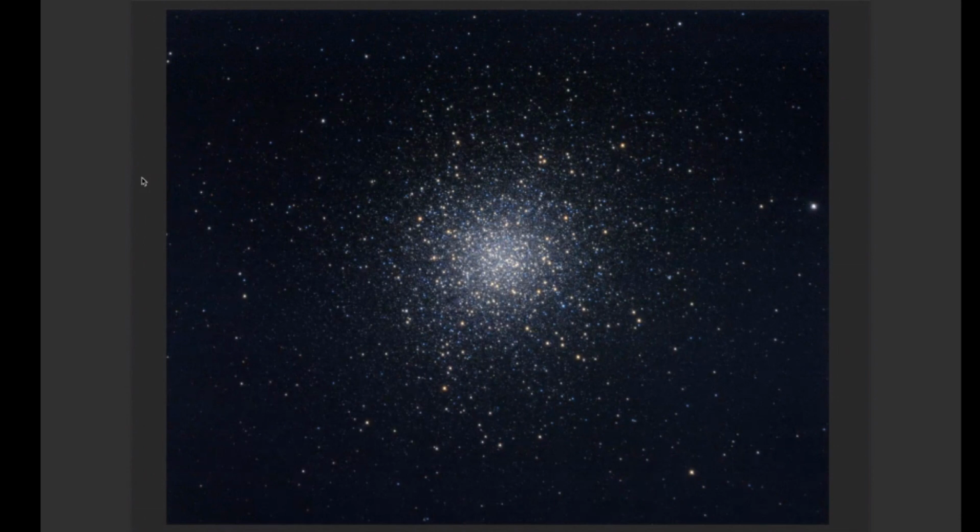The images here had a full width half max of about 1 arc second. And for me here in New Jersey, taking pictures from my driveway, usually a good night is about 2 arc seconds, or sometimes 1.6. And I'm really happy if it's 1.5. I was shocked that the full width half max here was 1.0 arc seconds.